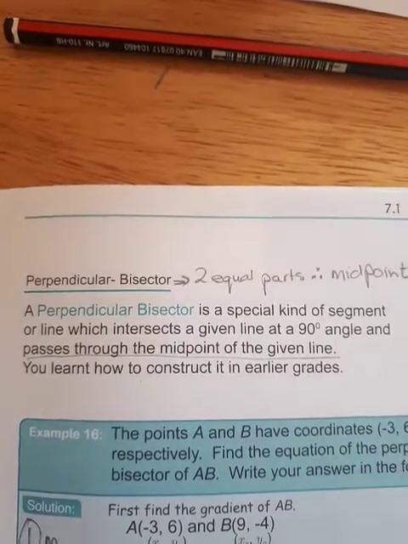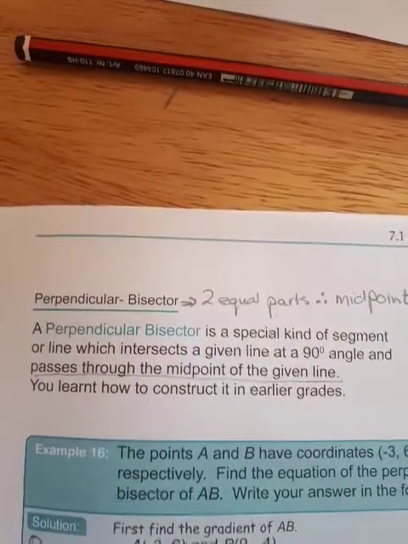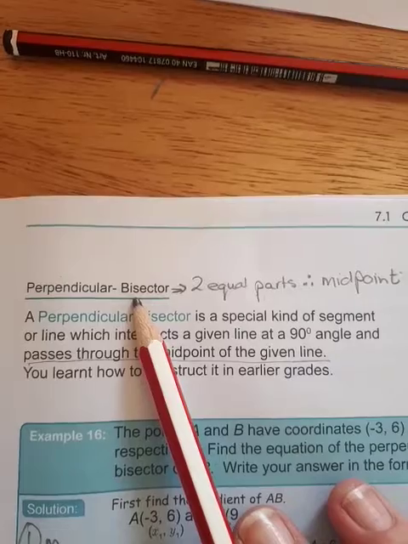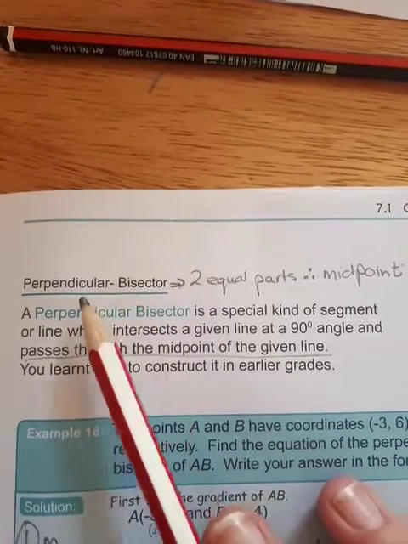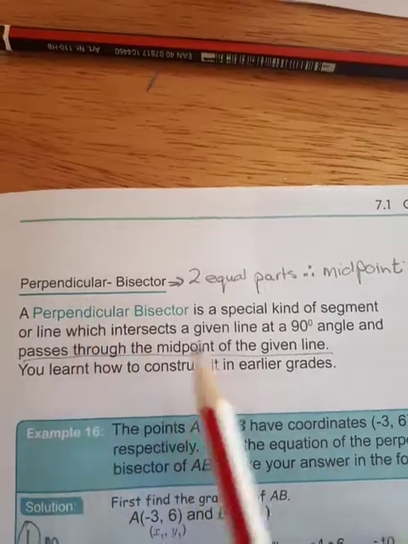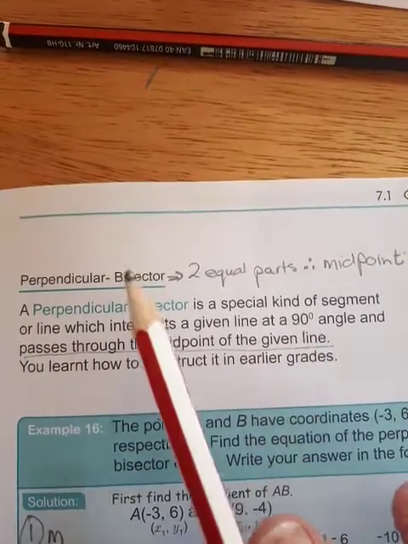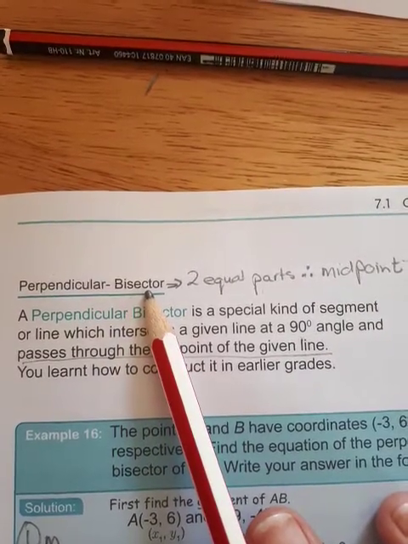Once again, you are asked to find the equation for a straight line, but in this case, for the perpendicular bisector of a straight line. Now we need to go back and think about what perpendicular means. Perpendicular means the lines meet at a 90-degree angle. And bisector means two equal parts, okay?